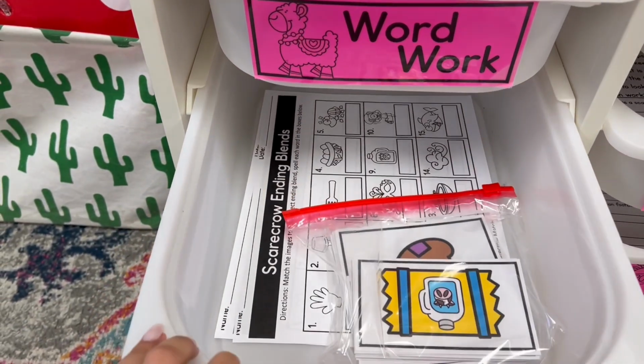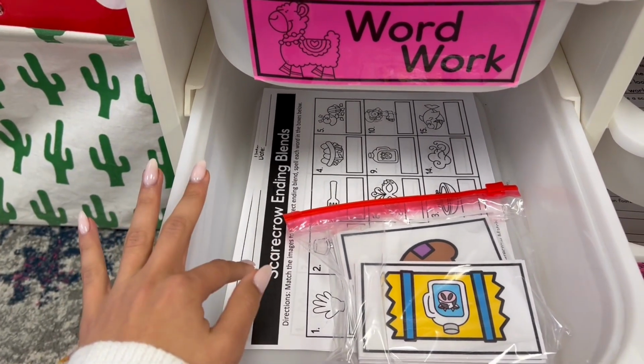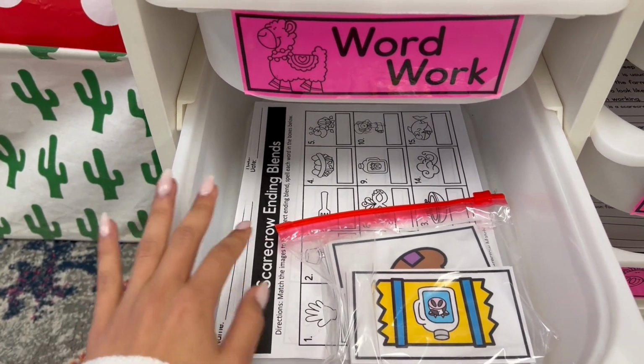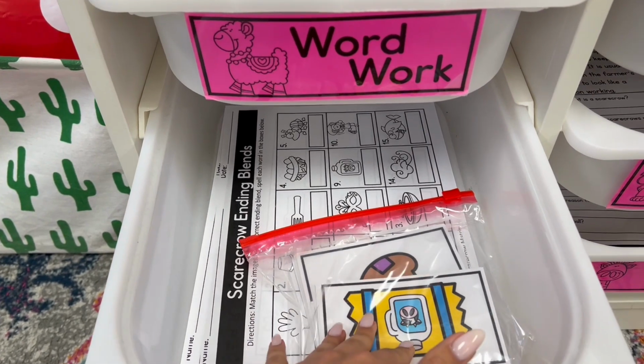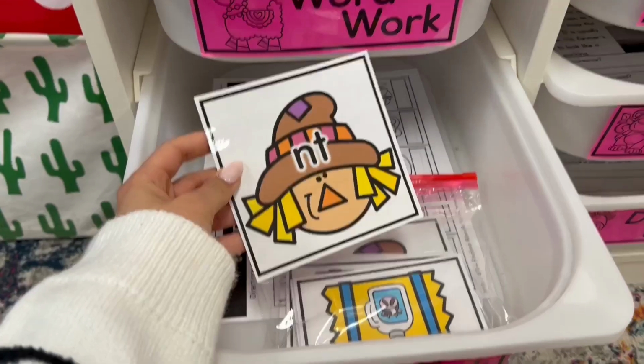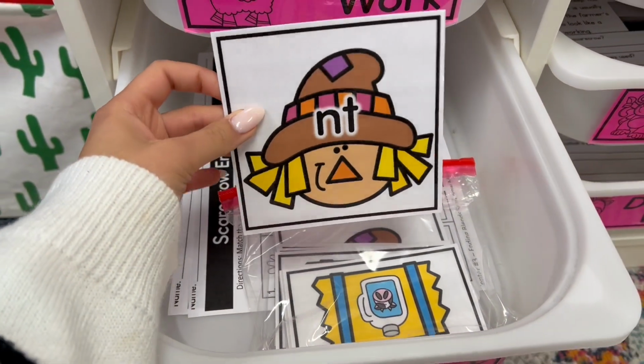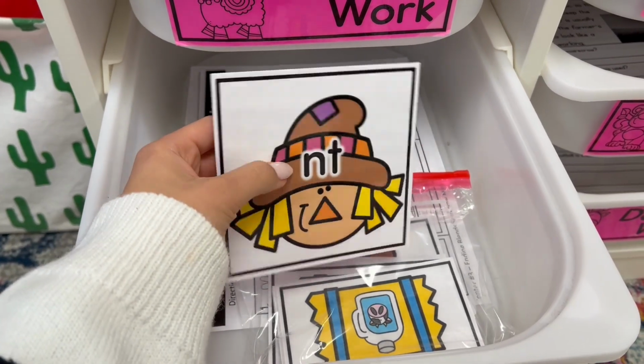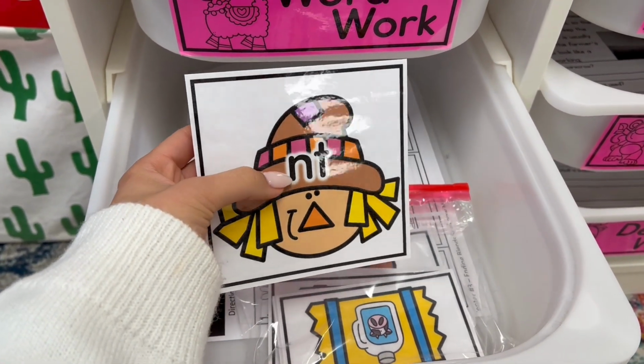Word work for my monkeys, we are mastering beginning blends. So now we're going to be focusing on final blends. They just match the picture to the ending blend that they have. So milk, this would be LK, that would be the ending blend.